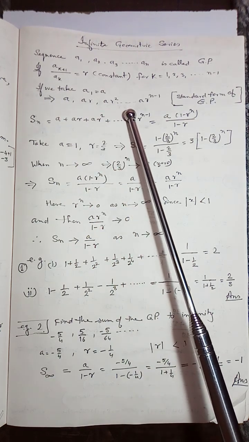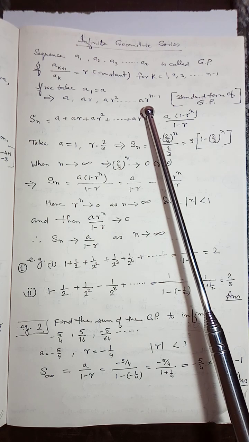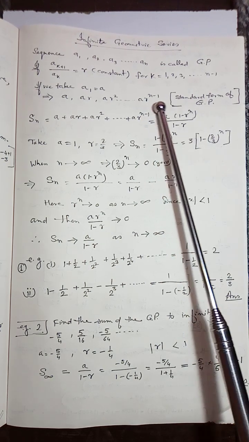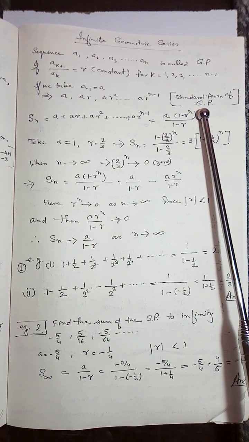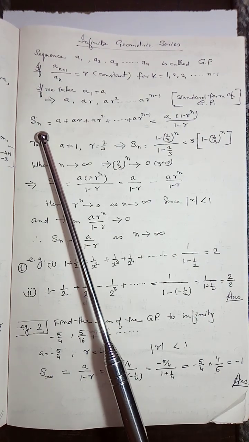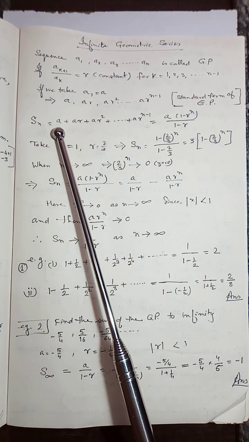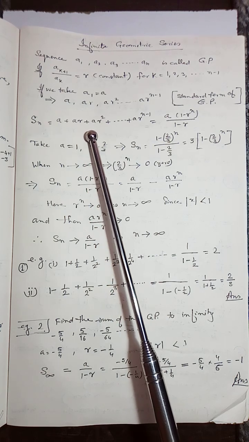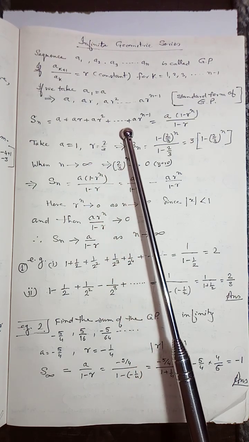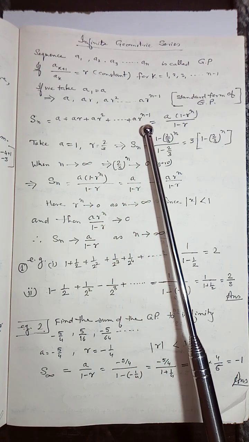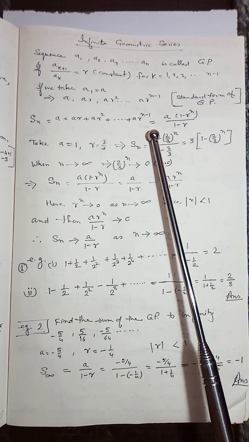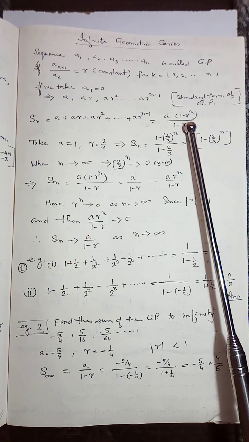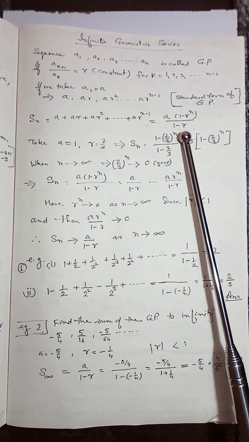a, ar square, dash dash, ar raised to power n minus 1. This is the standard form of the geometrical progression. So summation of geometrical progression is a plus ar square plus dash dash ar raised to power n minus 1, that will be equal to a in bracket 1 minus r raised to power n upon 1 minus r.